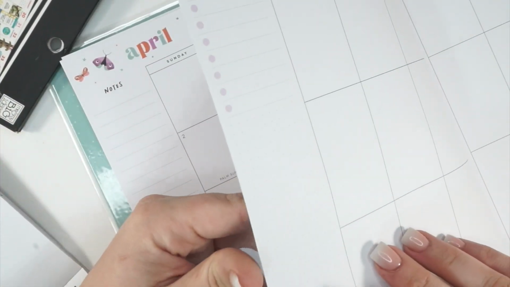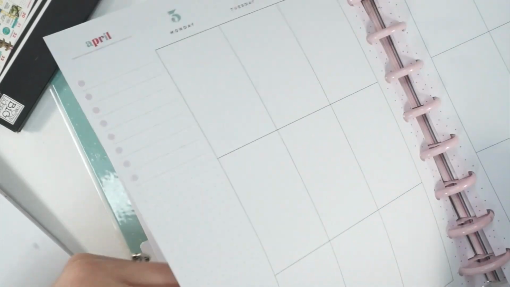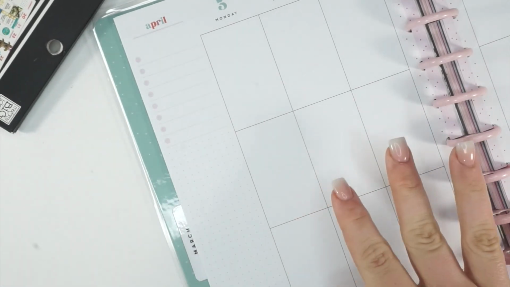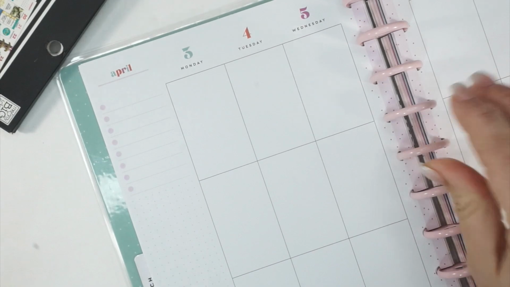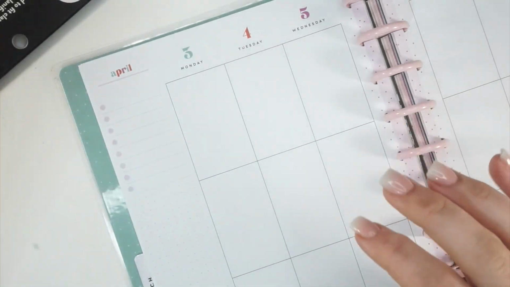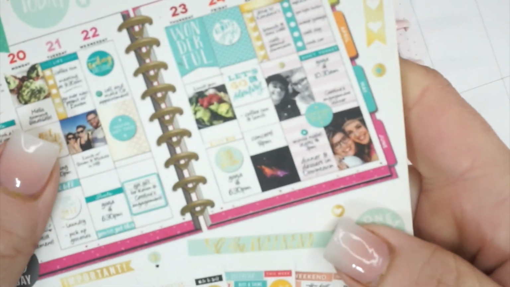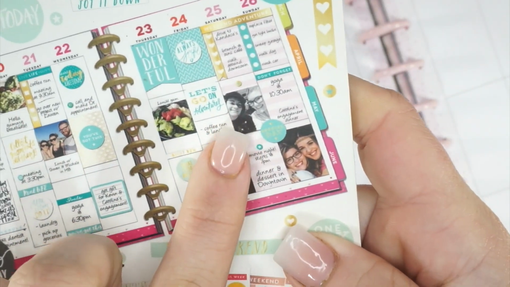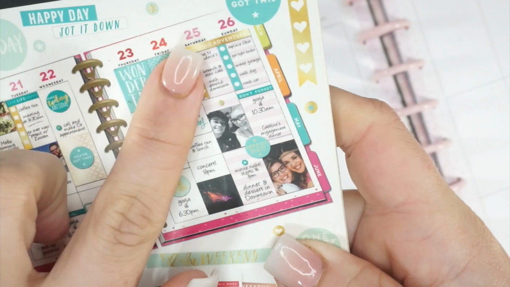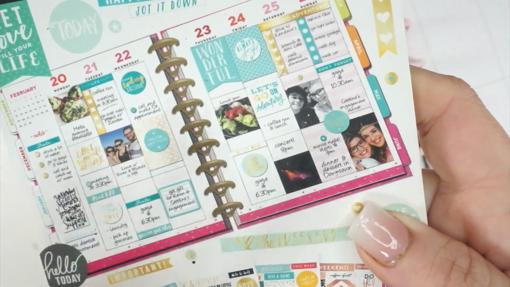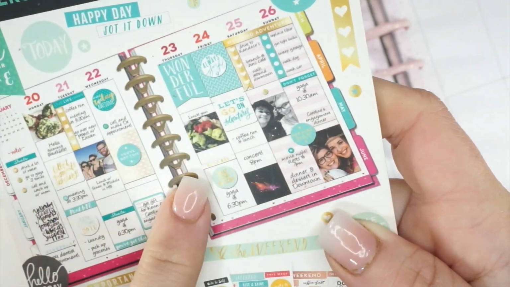You can also make this into a memory keeping space. A lot of people that I know will design their spread just on the design, how they like it, and then they will add in pictures. So this is actually a really good example of a memory keeping spread. They've got their pictures and their little quote stickers and that kind of thing, and over here more pictures. This is a very good example of a memory keeping spread.